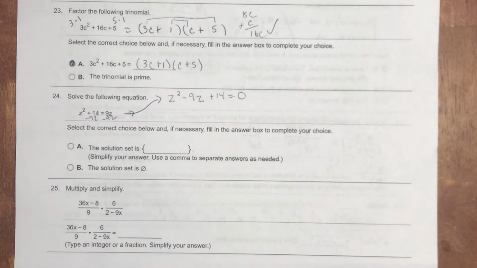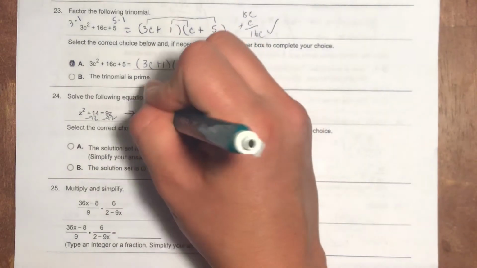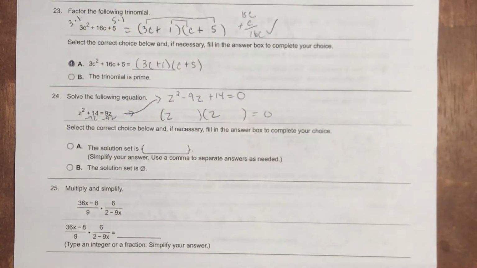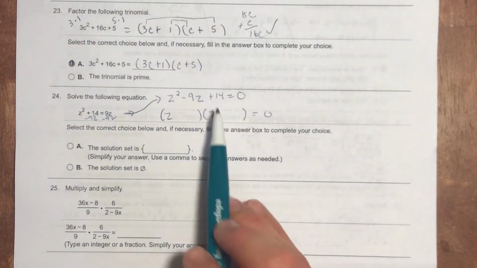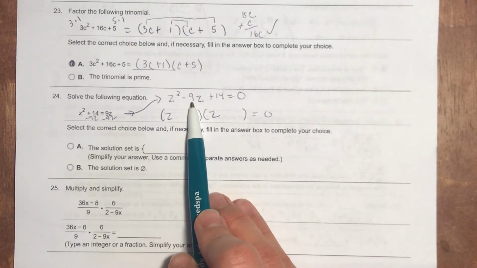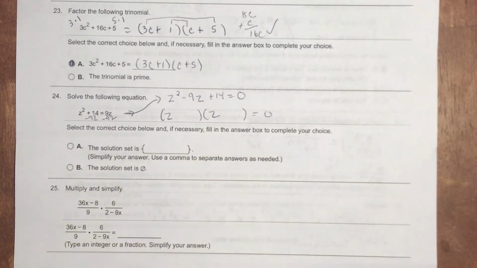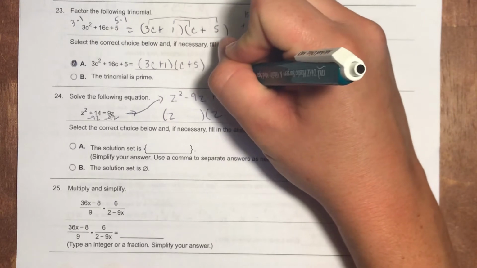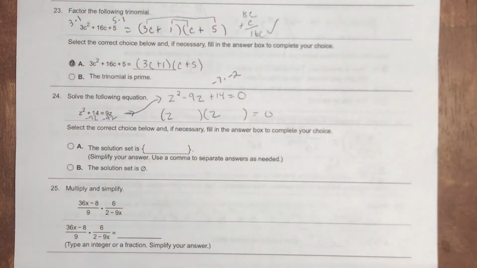And now I just need to factor. So this trinomial will have z and z. And what factors to get a 14 will give us a negative 9. So to get a positive 14, it would either have to be 2 positives or 2 negatives. But to add to get a negative, it's going to have to be 2 negatives. So let's see. If we do negative 7 and a negative 2, that gives us positive 14. If we add these two numbers, it gives us a negative 9. So there we go.